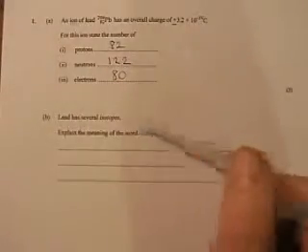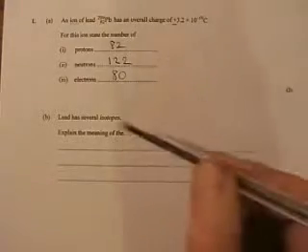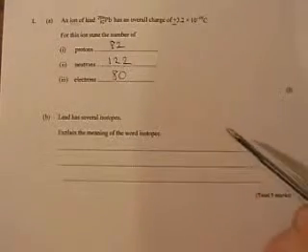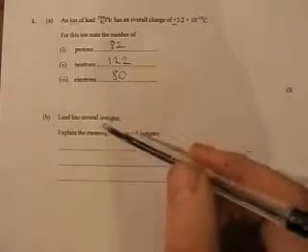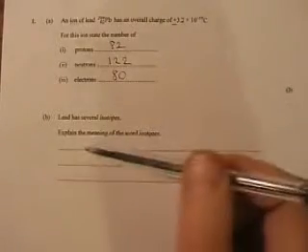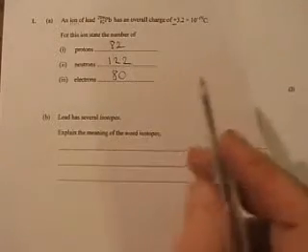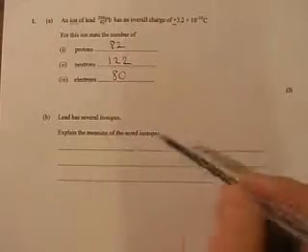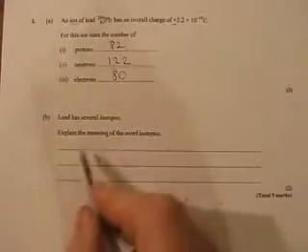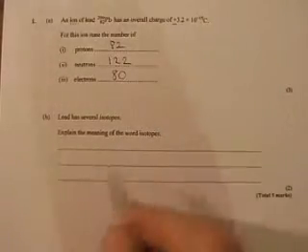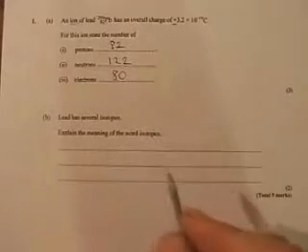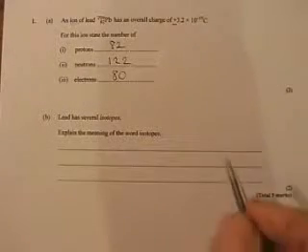Next part of the question, just the same as the one in the book, except it's talking about lead instead of plutonium. Explain the meaning of the word isotopes. And when you're answering questions like this, don't beat about the bush. Make sure you put in the precise words that are going to guarantee you get the marks available. So it's very important that isotopes are atoms that have the same number of protons, so you must mention that, and just as important, you must mention they have different numbers of neutrons.